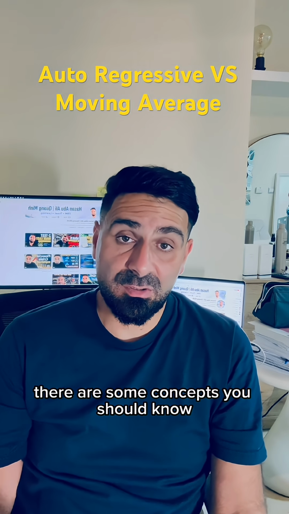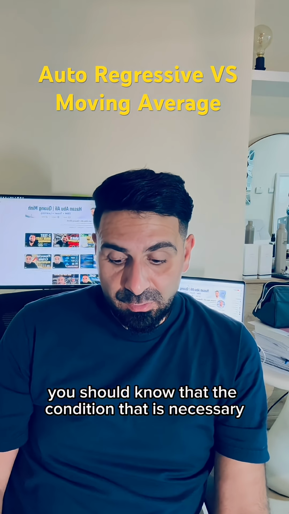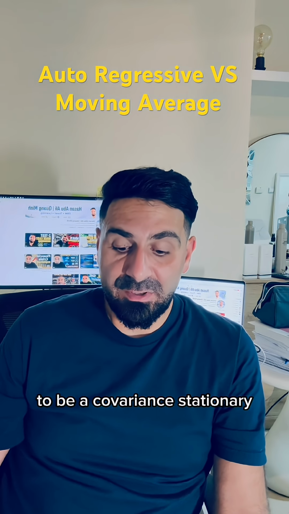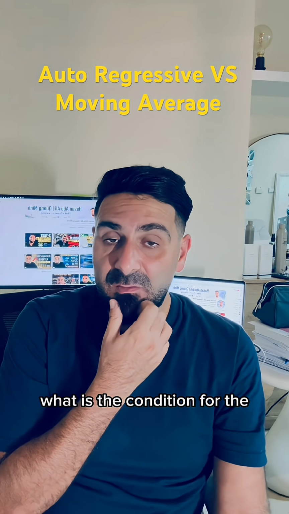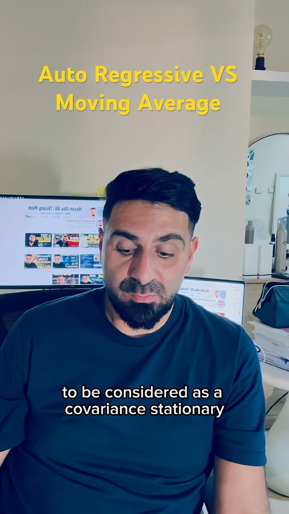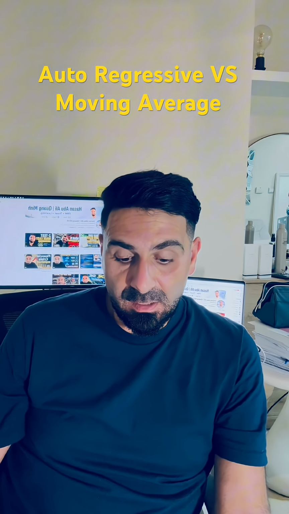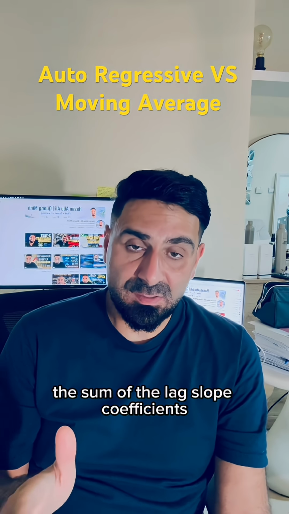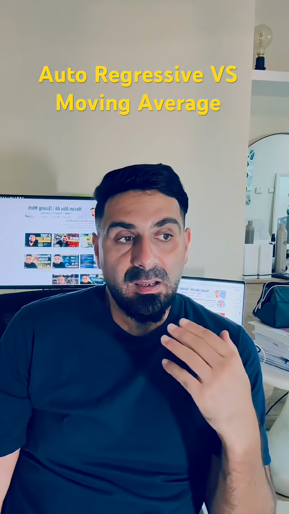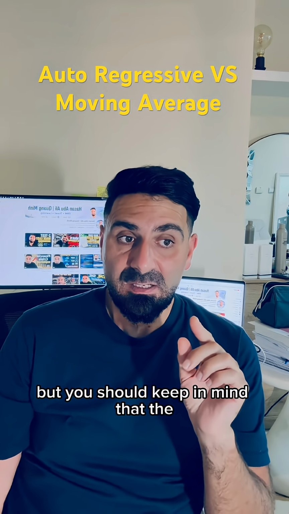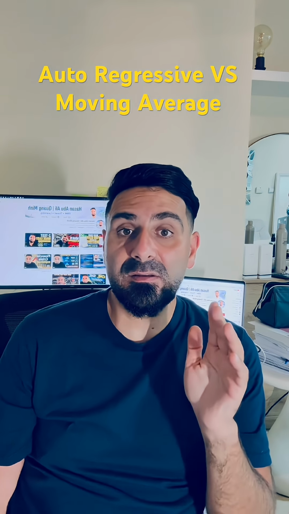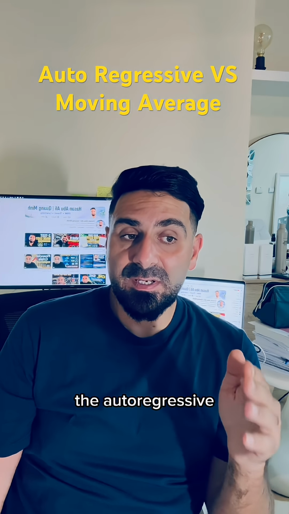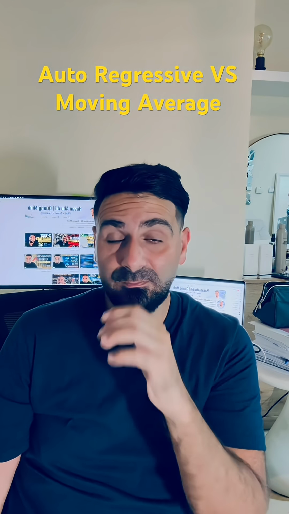There are some concepts you should know. In order to make it short for you, you should know the condition that is necessary for an autoregressive process to be covariance stationary. What is the condition for the autoregressive process to be considered covariance stationary? It is that the sum of the lag slope coefficients should be less than 1. If you take it like this, you will not understand anything, but you should keep in mind that the coefficient here represents the correlation, and at some point the autoregressive process will decay.